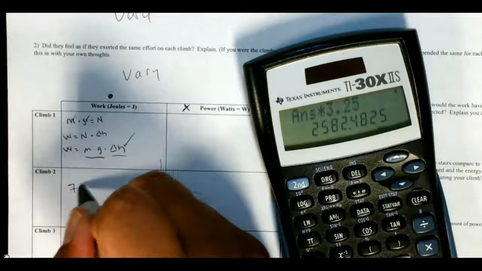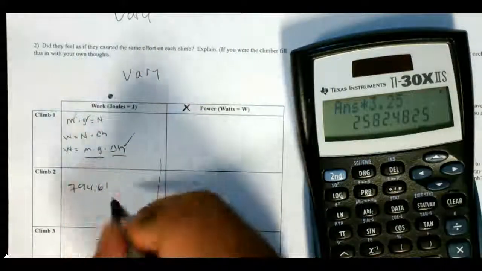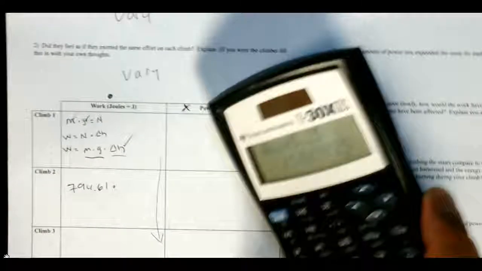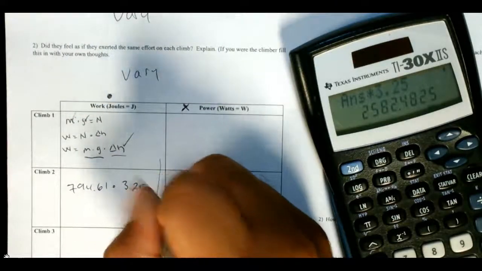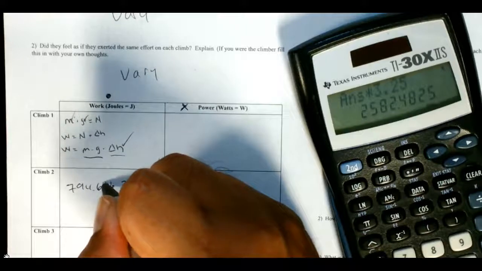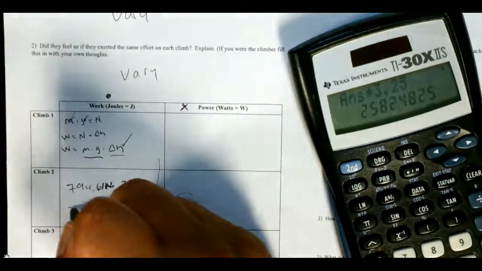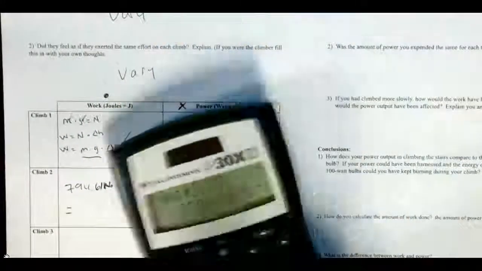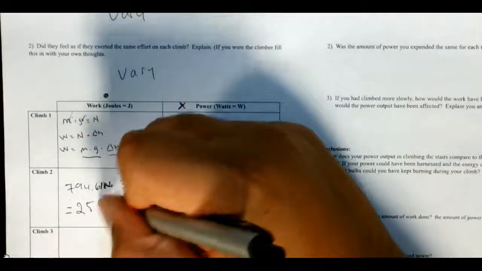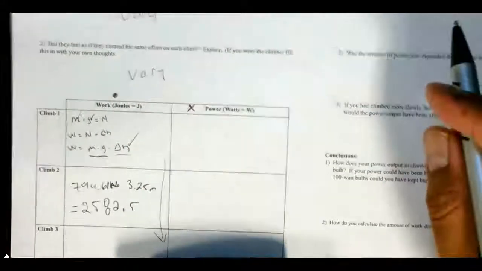So I'm going to do 794.61, and then I multiply it by my change in height, which was 3.25 meters. I should squeeze the Newton in here, like so. And that equals my work in joules, which is 2,582.5. And that's the same number throughout.